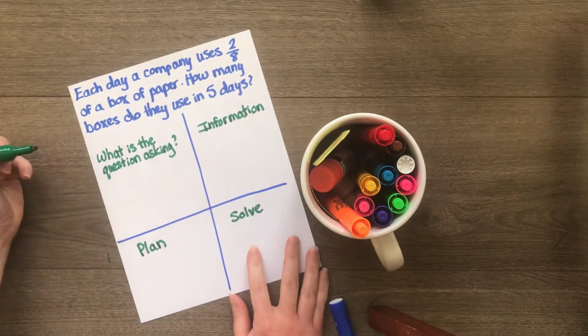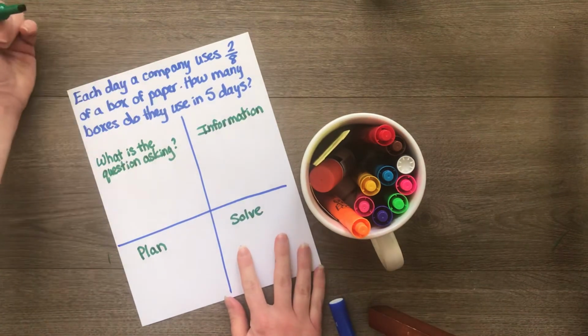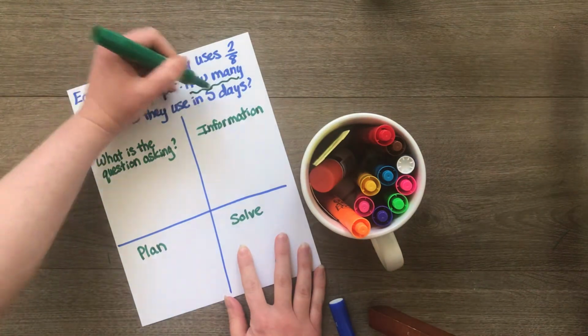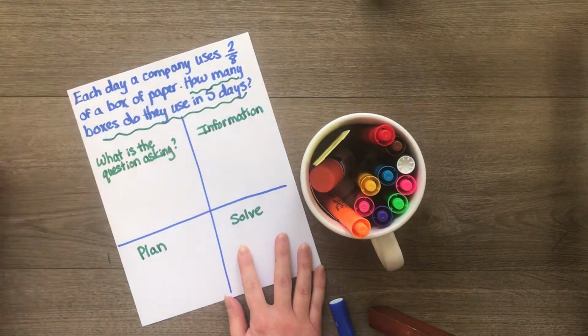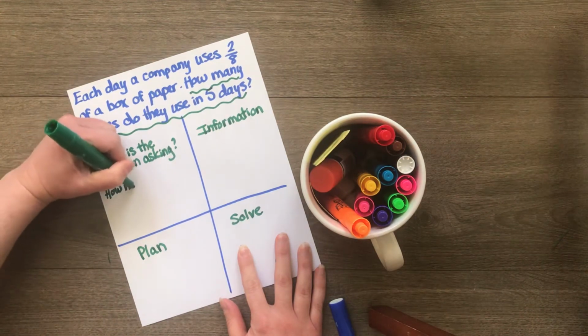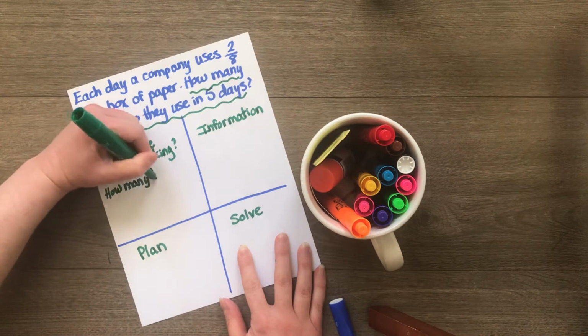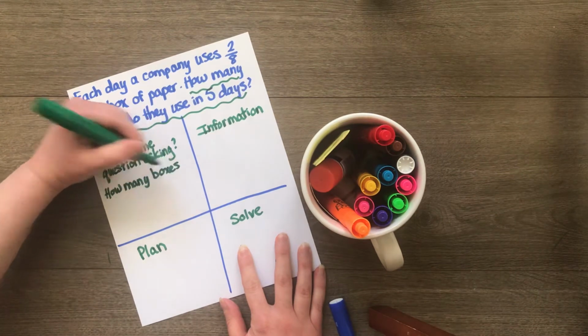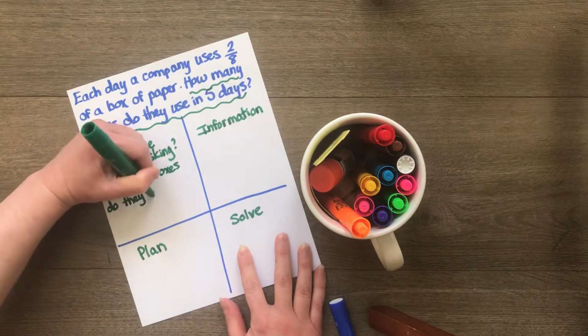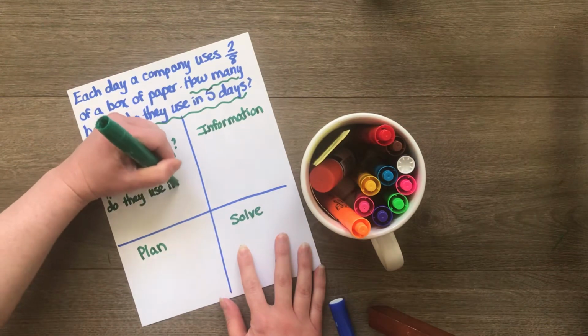First question, what is the question asking? Let's see, by going in here, there's my question mark. Here's what my question is asking. It's asking how many boxes do they use in 5 days?